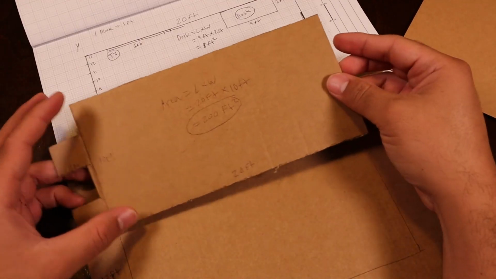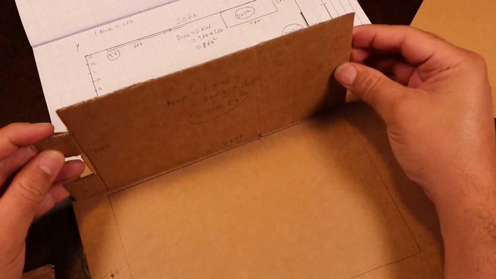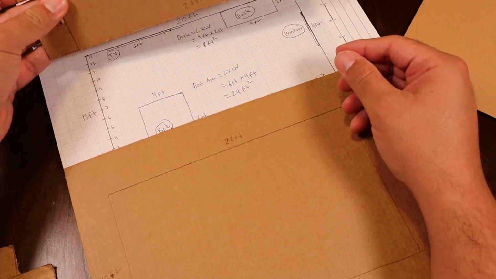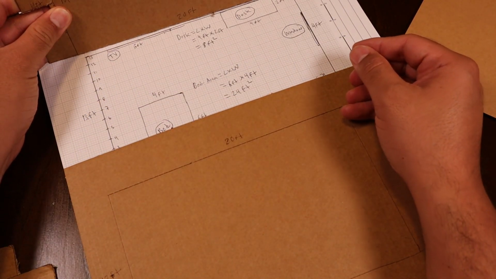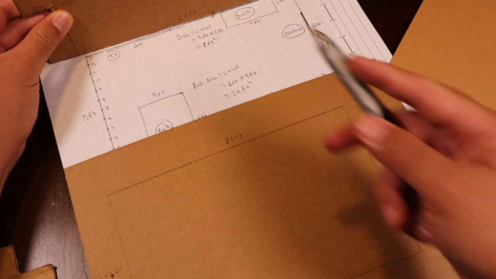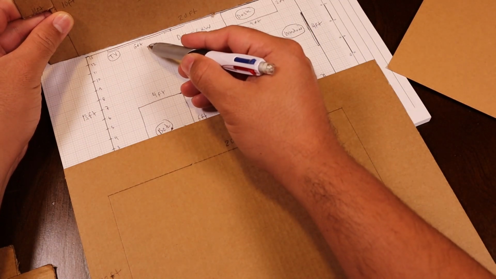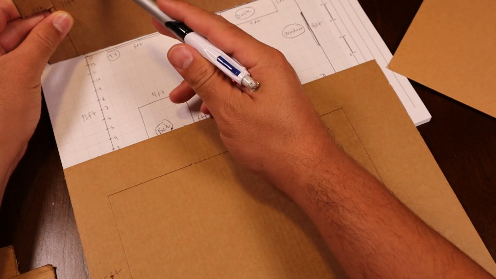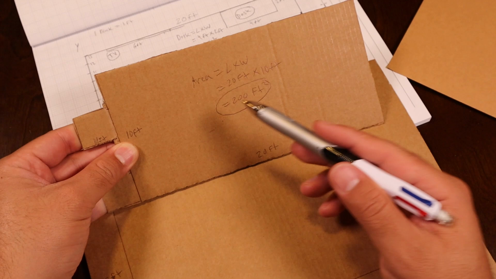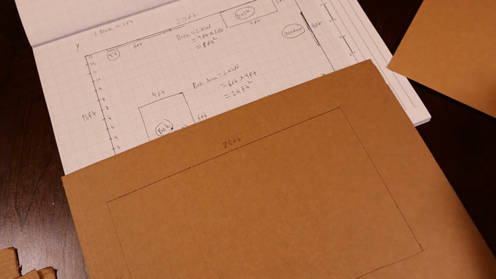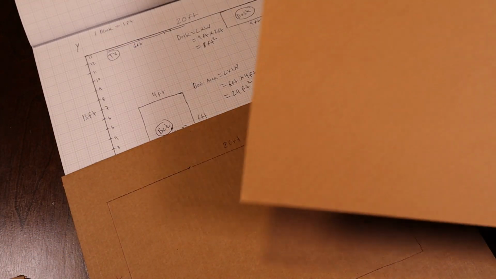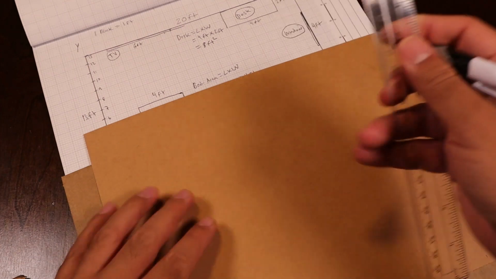One thing I do want to take note of is that this wall goes like this, which is essentially this wall. And we did say we wanted a TV, and we're going to mount that TV on this wall. So let's go ahead and start drawing the outline of that TV.